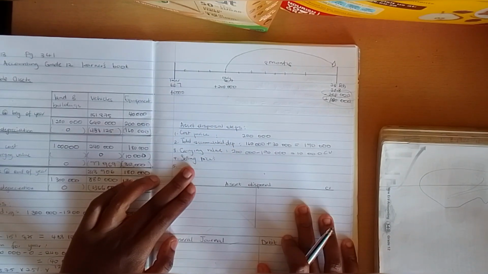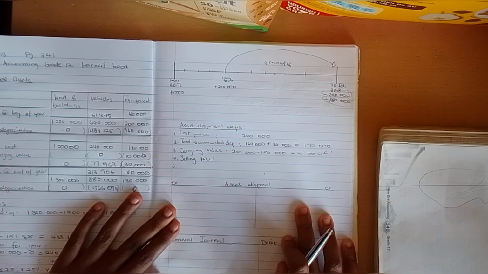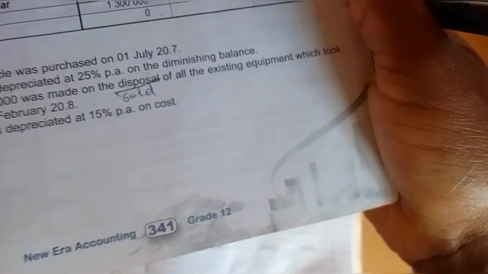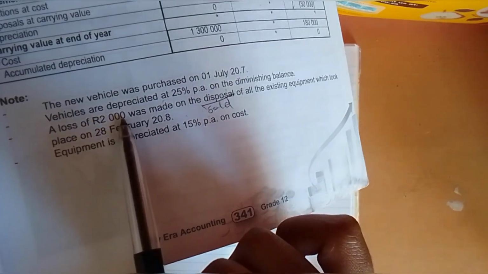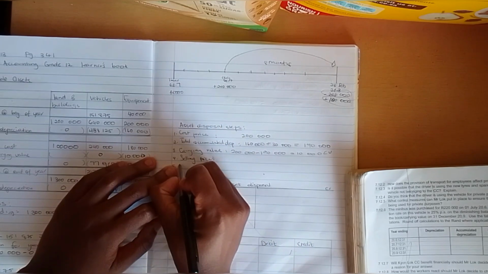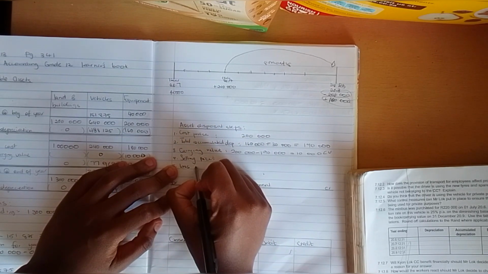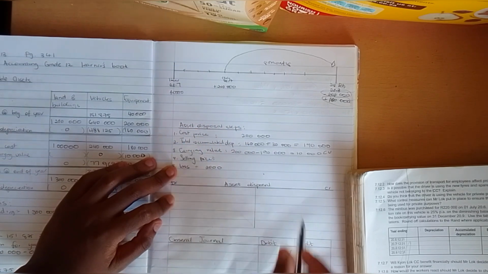And then we look for the selling price. The selling price was not stated here, but we were given that we made a loss of 2,000. So the selling price will be the balancing figure in our T account. We already know that we made a loss on sold equipment of 2,000.